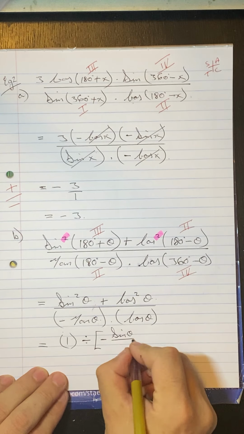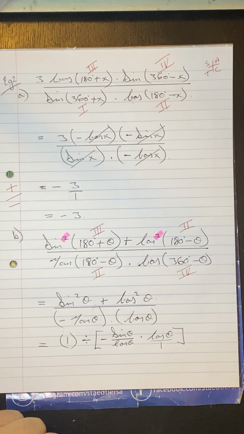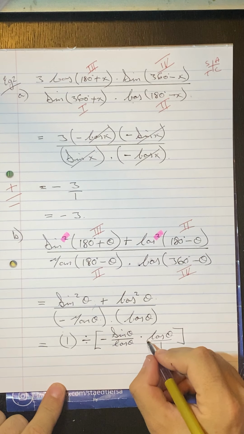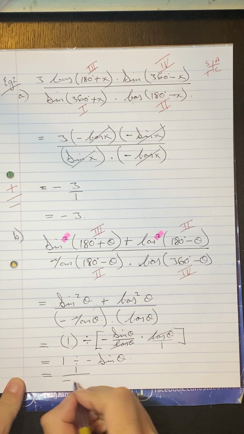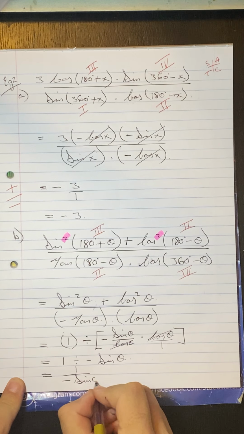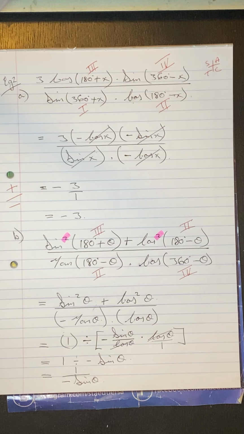Now this cos theta is over an invisible 1. Okay, and as you can see here, this cos will cancel with that cos, and we're left with 1 divided by minus sine theta, which will give us 1 over minus sine theta. And there's our final answer.